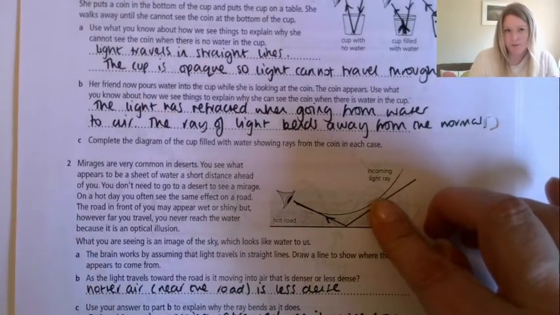Now, I'm trying to hide my answer here. Use your answer to part B to explain why the ray bends as it does. Well, with me drawing these lines it's kind of hidden, this wee bend bit here, but it is there. You have it on yours anyway. As the light's coming in, it's like it's changing medium consistently, but it's not.